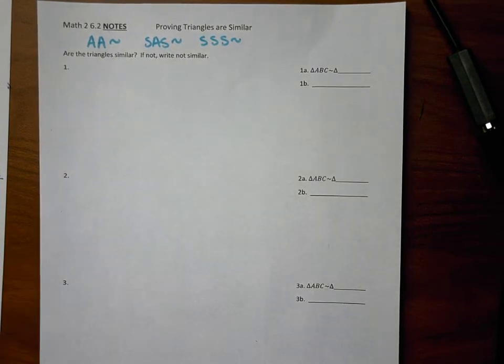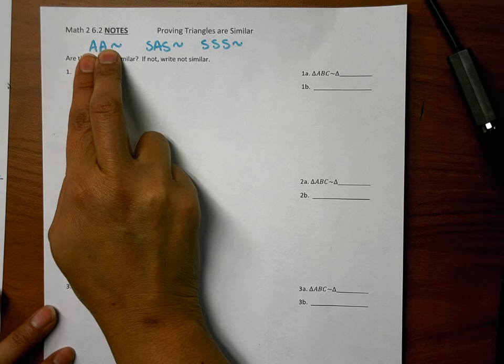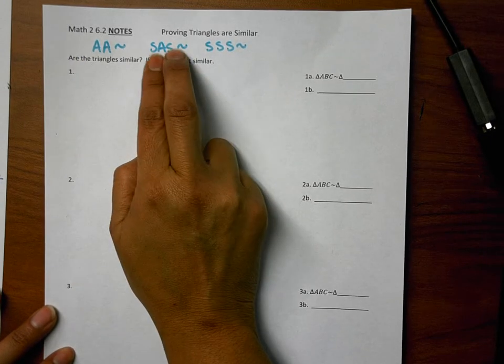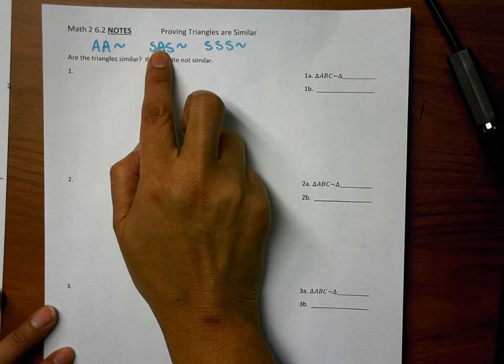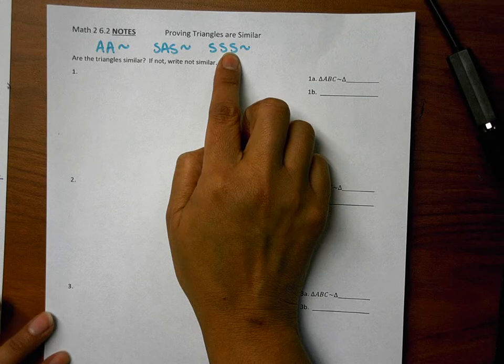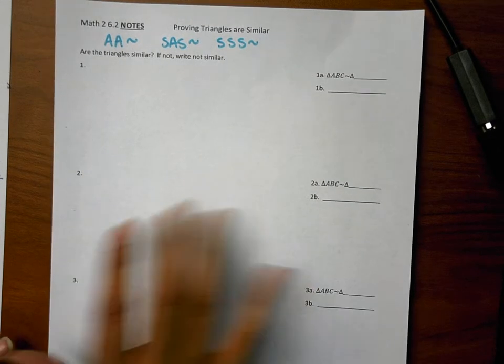So, yesterday's lesson, we had to first prove all corresponding angles were congruent, and then all corresponding side lengths were proportional. We don't have to do that anymore. As long as we can prove 2 angles are congruent, we're good. And this is 2 corresponding angles. Side-angle-side: whenever you have an S, you have to prove not that they're congruent, but that they are proportional, because that's what similarity is.